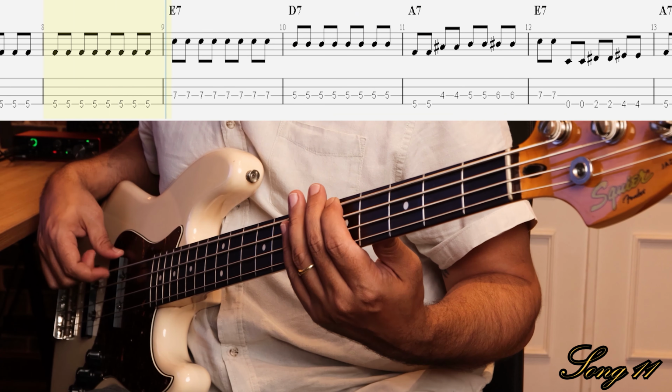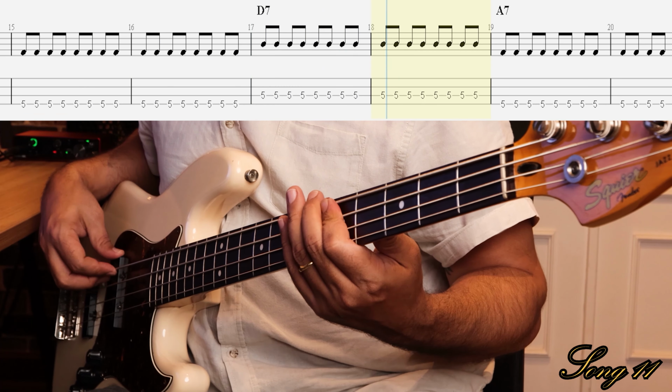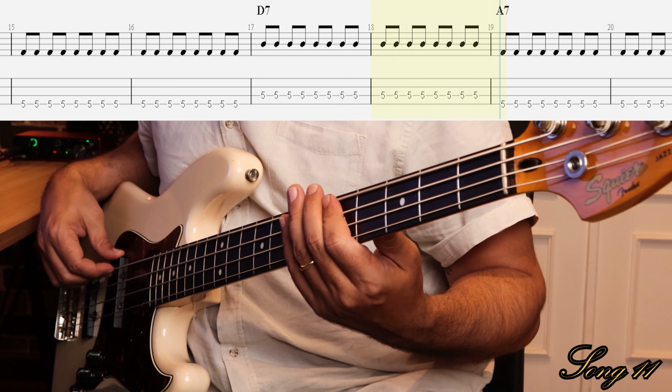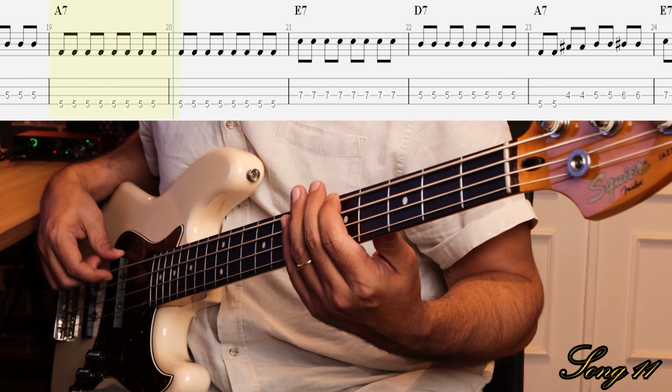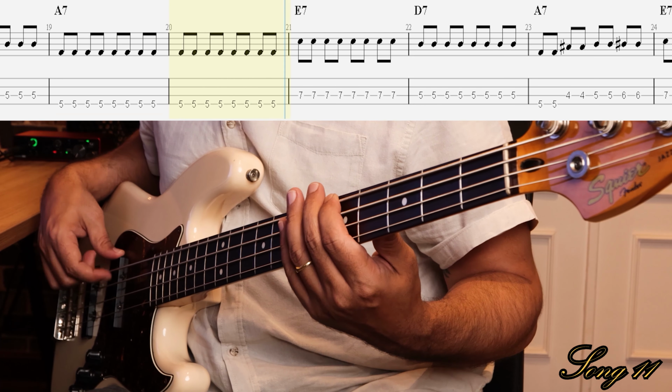This creates the famous pattern, long, short, and it's precisely this movement that gives the blues groove its soul. Without the shuffle, blues just wouldn't have the same charm. Shall we practice? Let's go.